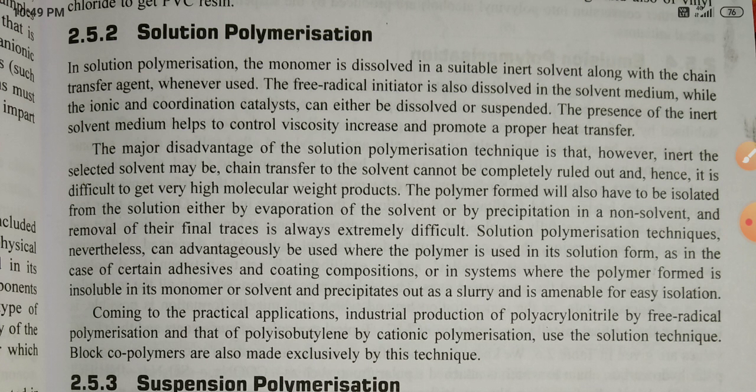The solution polymerization technique can nevertheless have advantages where the polymer is used in solution form, or is insoluble in the monomer solvent. Then it precipitates out as a slurry and enables easy isolation.